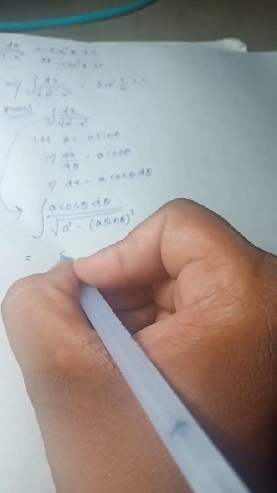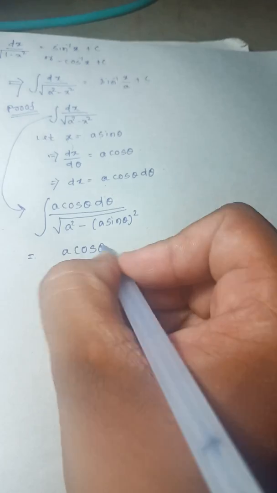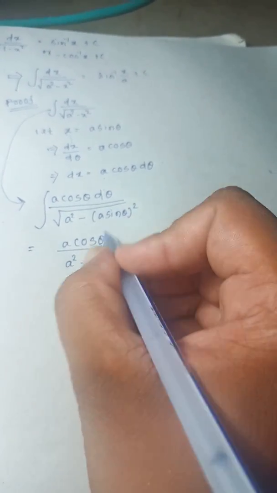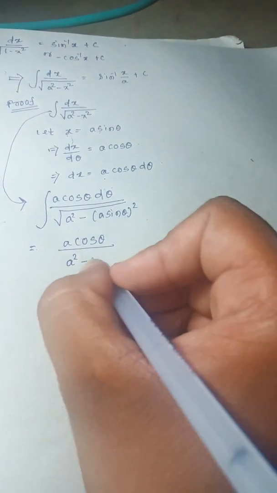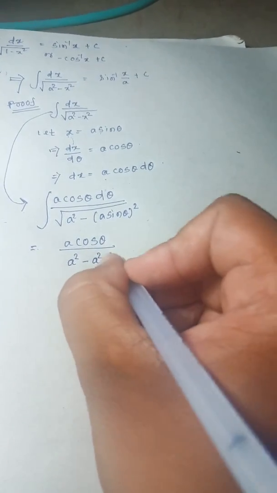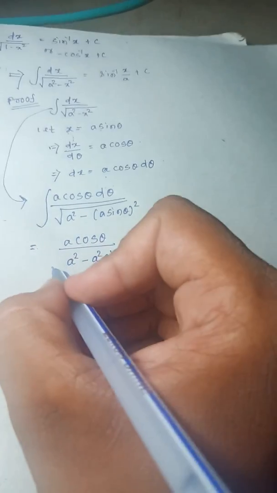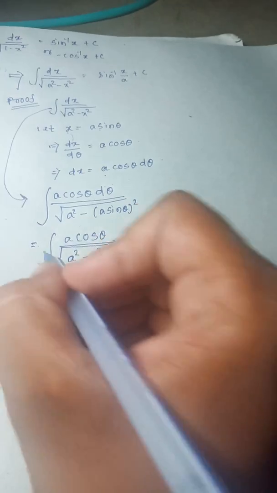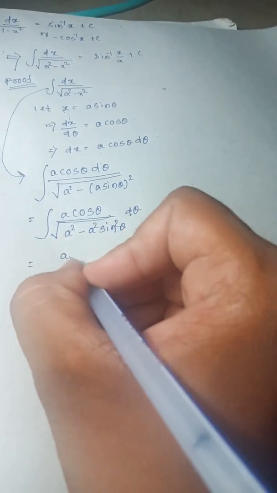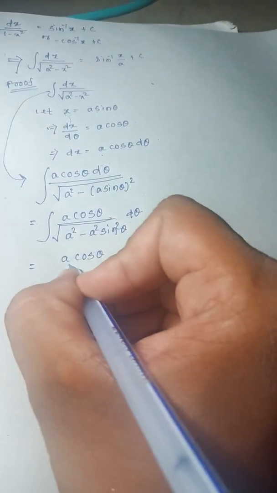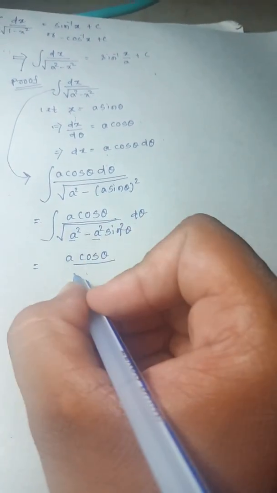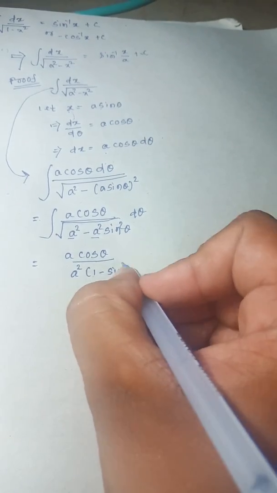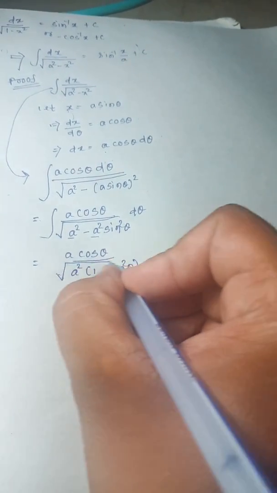So now it will become a cos theta divided by root over a square minus a square sin square theta d theta. Here, from these two I can take a square as common and I will get 1 minus sin square theta.